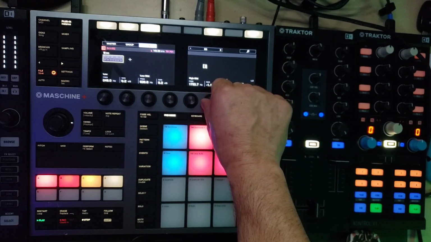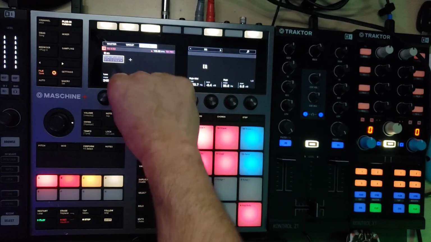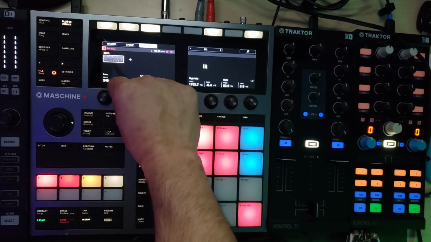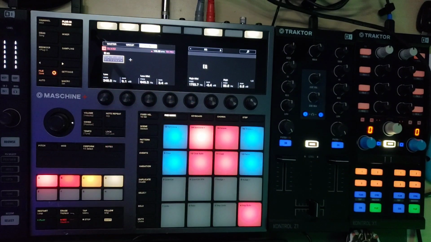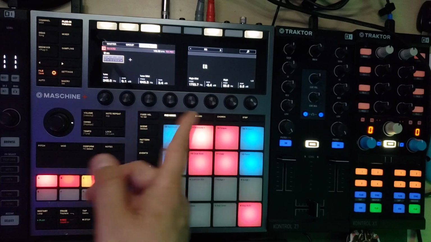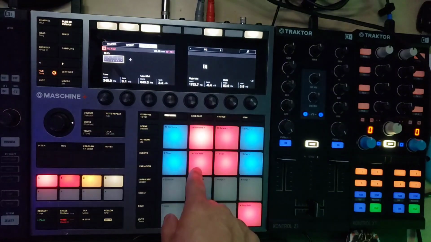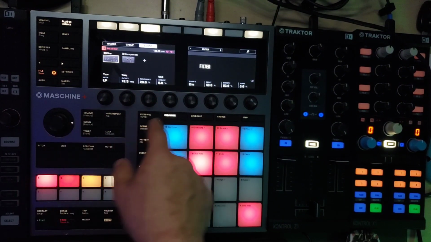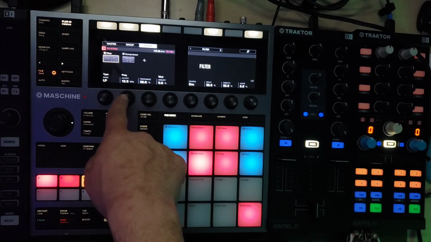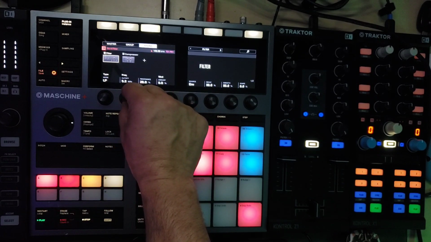Alright, so now I can EQ it out, just like if you were to put the EQ on the group one, you're just routing it into here, right? Same thing with the filter. There's a cutoff right here, right?